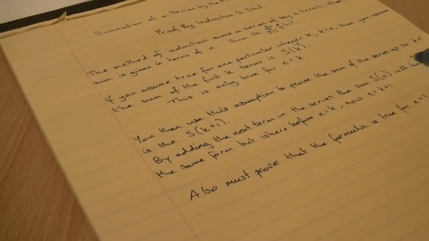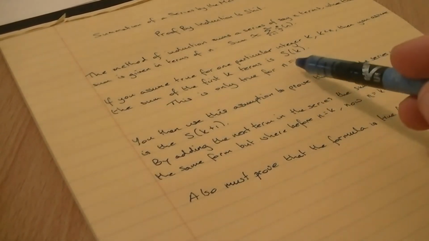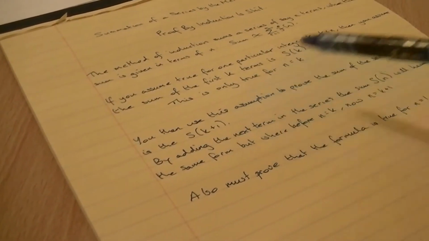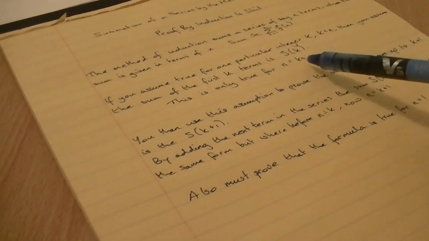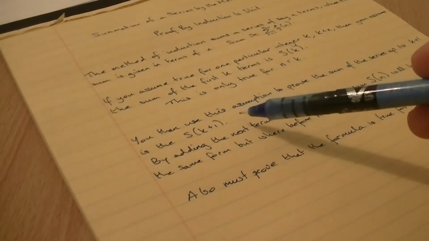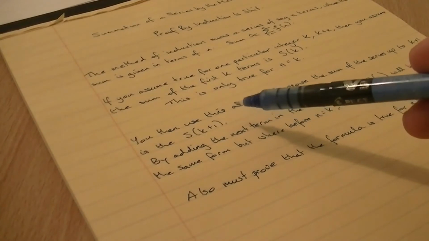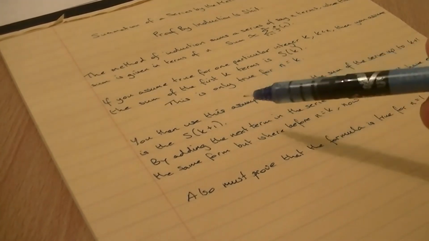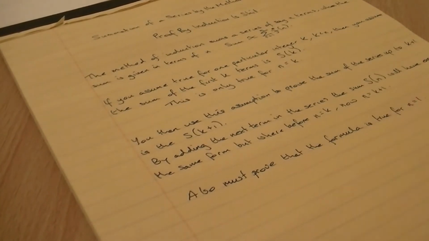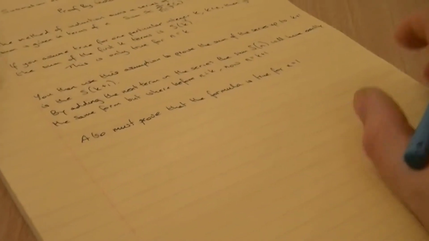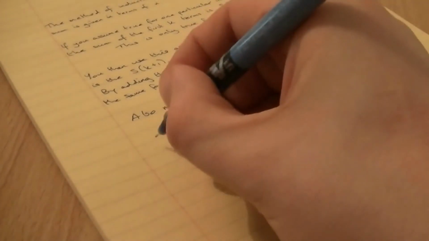Because if the formula is true for n equals 1, and it's true for k and k plus 1, well then you put in k being 1, and then you prove it's also true for 2. And if it's true for 2, it'll be true for 3, if it's true for 3, it's true for 4, and so on. So this is the method for the questions.